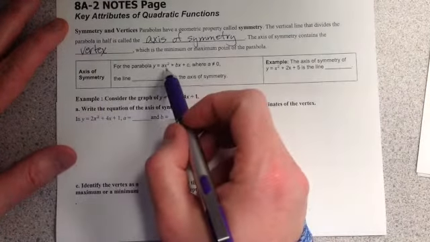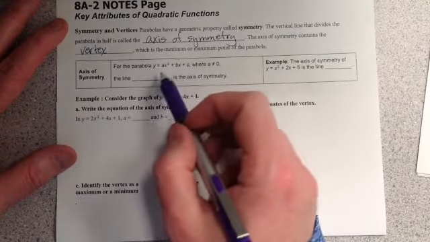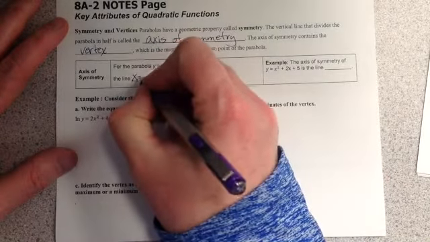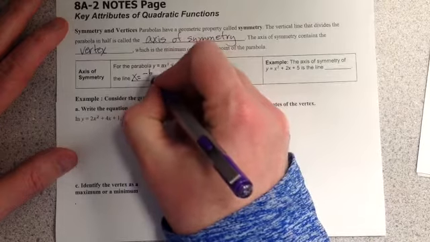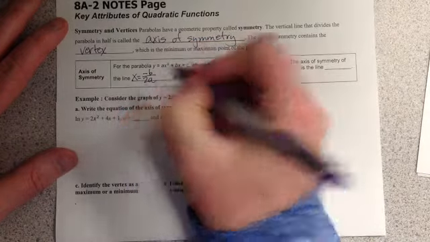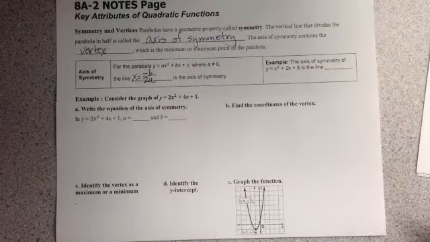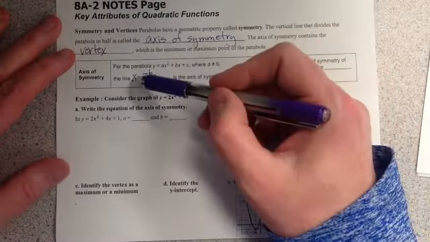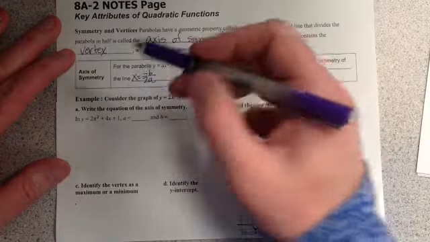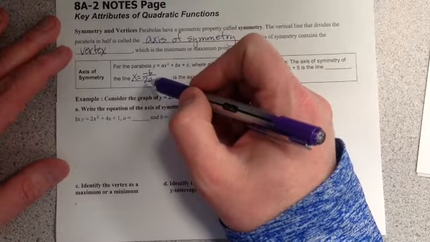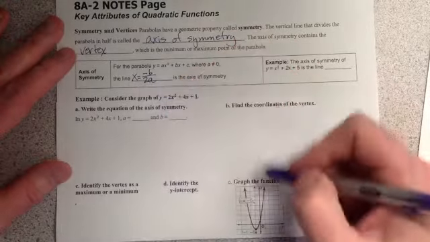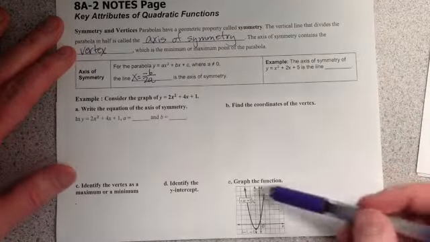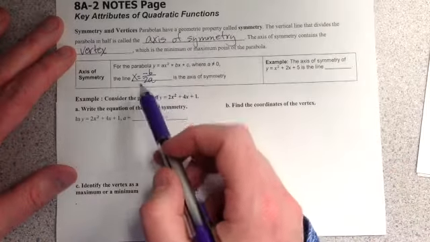For a parabola y equals ax squared plus bx plus c, which is standard form for a parabola, where a doesn't equal 0, the line x equals the negative of b over 2a is the axis of symmetry. So again, we know it's a line because it starts with x, and it's not squared. And if it's x equals some number, then that means it's a vertical line, so that vertical line is going to be our axis of symmetry. So a way to find what number is the axis of symmetry, you do negative b over 2a.